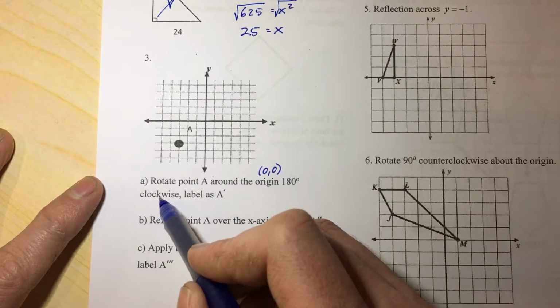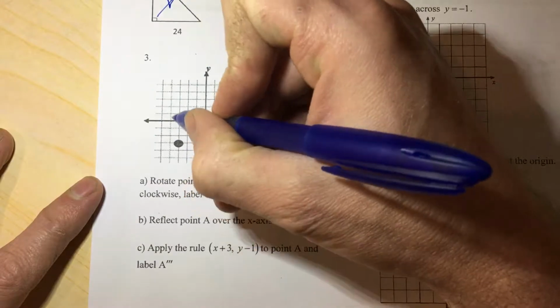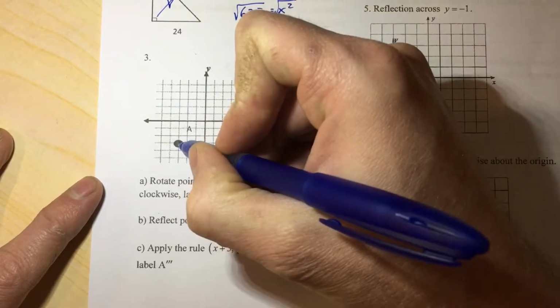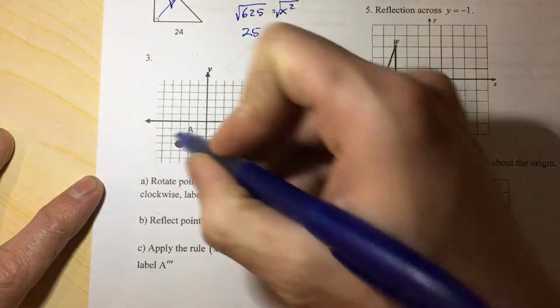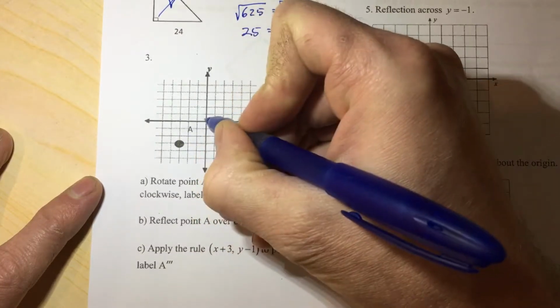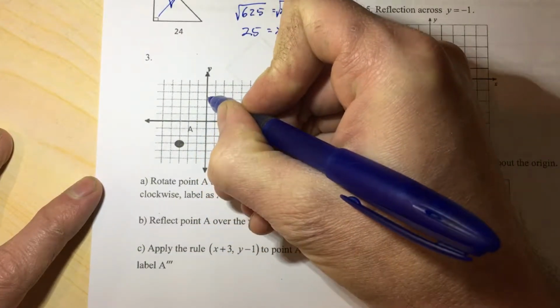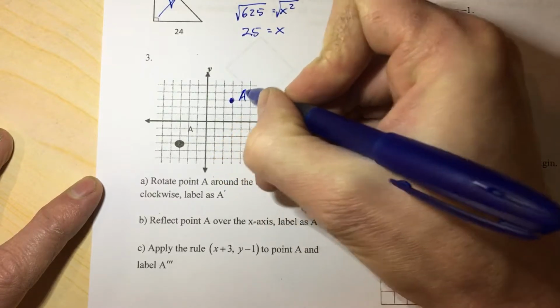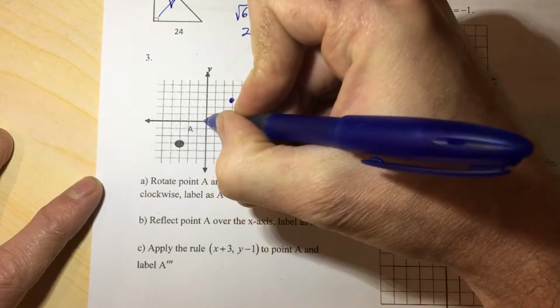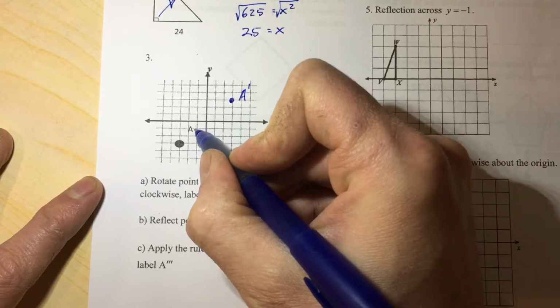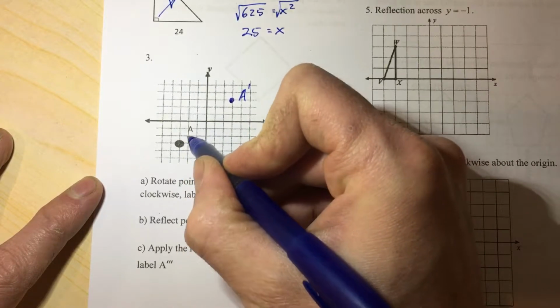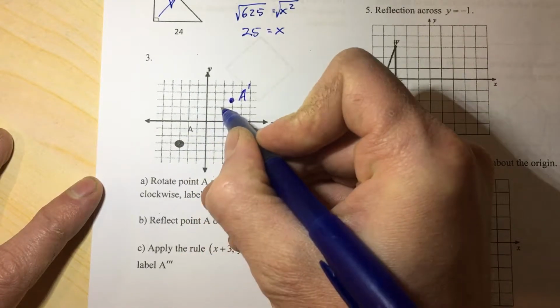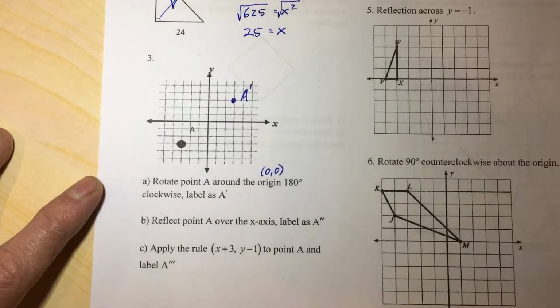But since we are asked to go clockwise, that's going to be in this direction, right? So if it's 180, it's going to have the same slope. So we're going to go up 3 over 3, and then up 3 and over 3, and here's A prime. So you can see how it's still that same distance, right? Like if I go lattice points, so if I go 1, 2, 3, it should be 1, 2, 3. Okay, and so there's A prime.